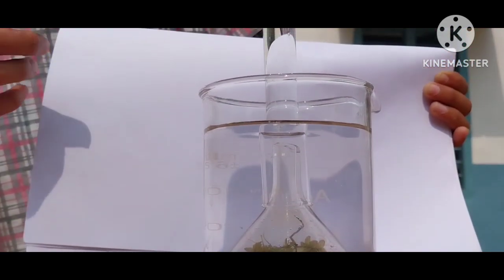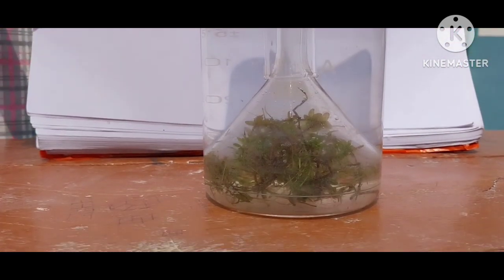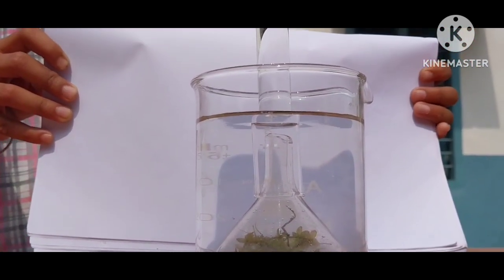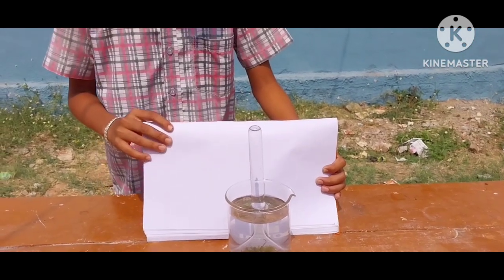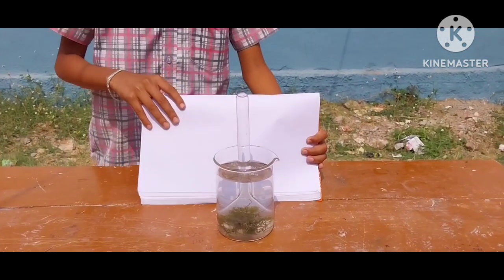Air bubbles are coming there. Are air bubbles coming or not coming? Coming.